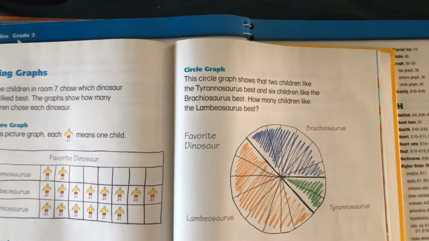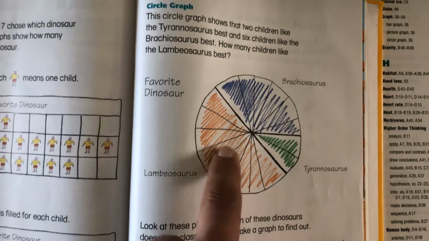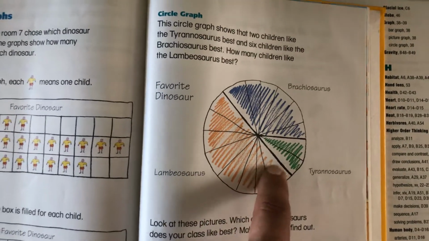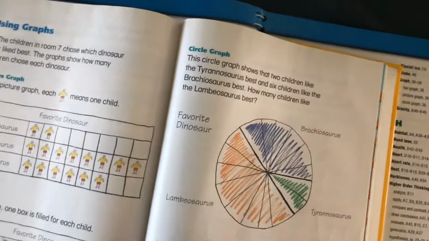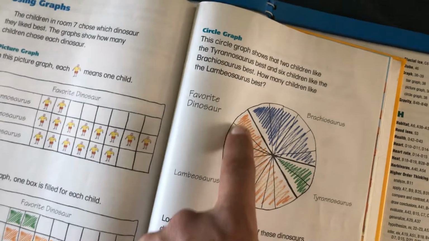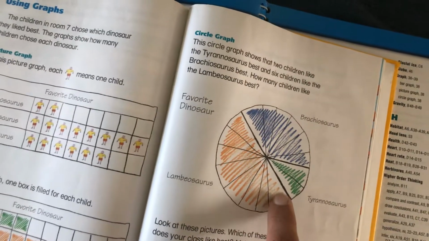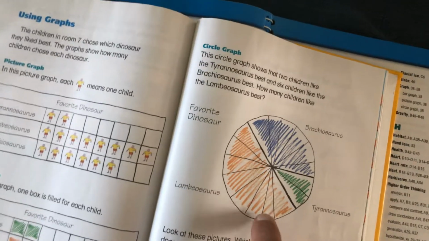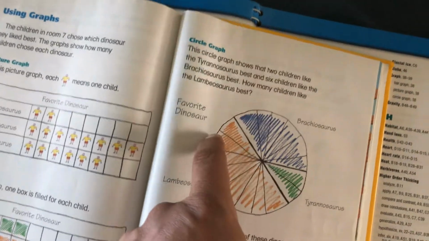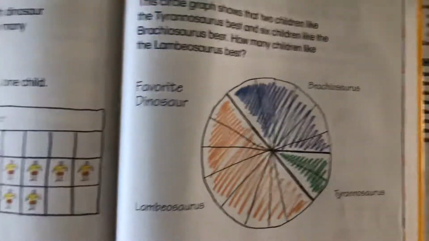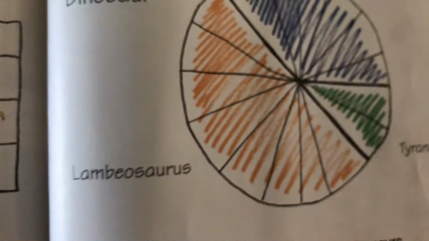How many children like the Lambosaurus best? Well, I think the most students, because these pie slices, this is half the pumpkin pie, and this is a small number, and that's a small number too. But this is a big number. It has to be more than 6. Let's count. Everybody. 1, 2, 3, 4, 5, 6, 7, 8. Okay, so 8 votes got the most votes, so the Lambosaurus must be the favorite dinosaur.